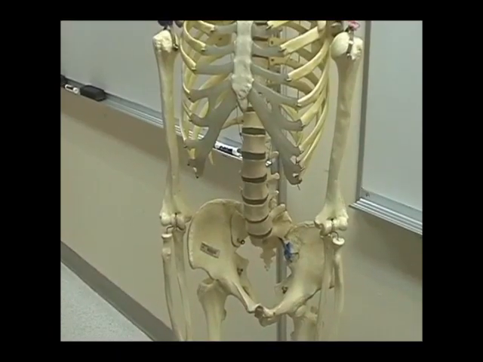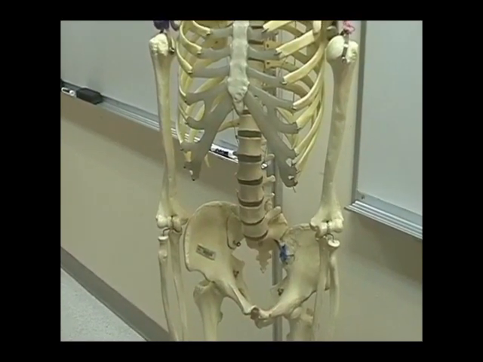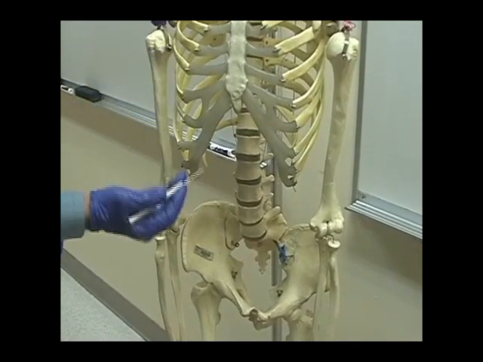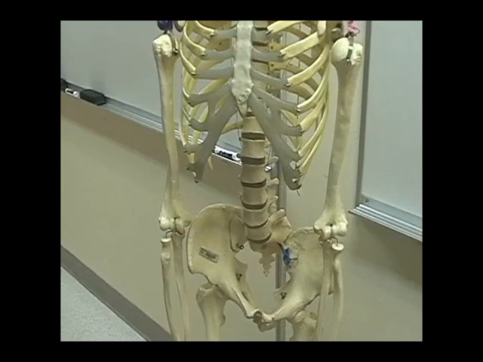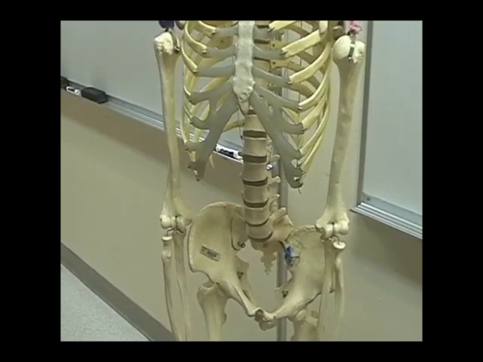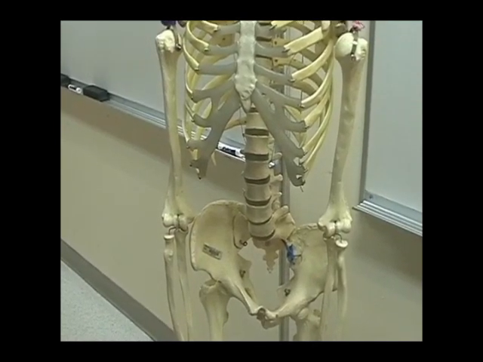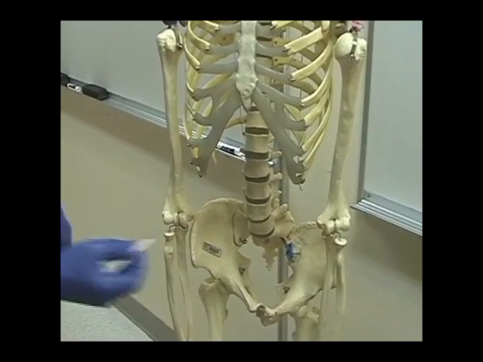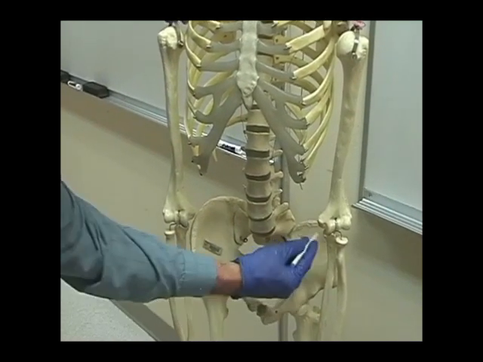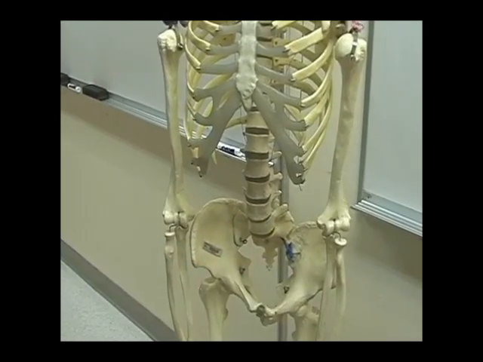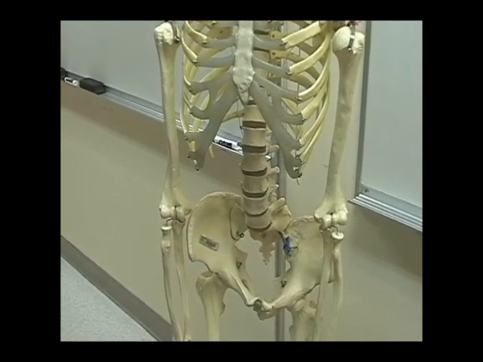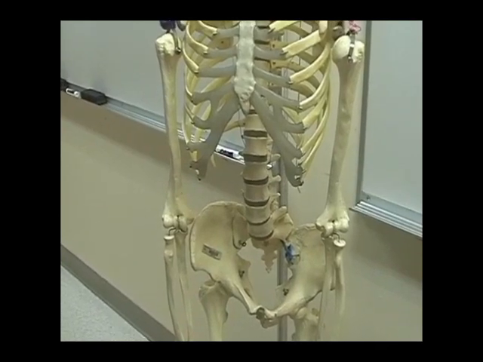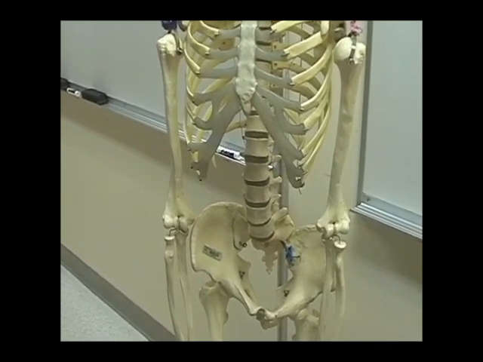Muscles are the external abdominal obliques. The origin of these muscles is ribs 5 through 12. The insertion is the linea alba between the rectus abdominis muscles and the iliac crest, which is here and here. The action of the external obliques is flexion and rotation of the spine as well as compression of the abdomen.